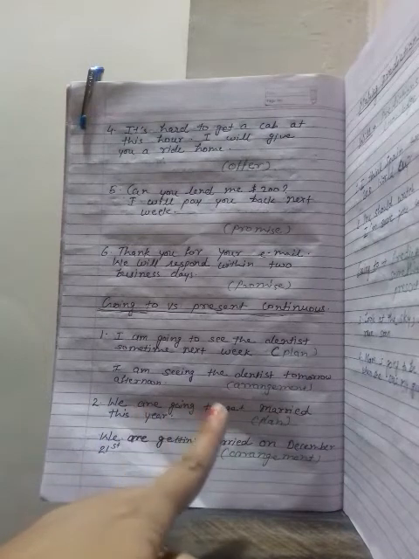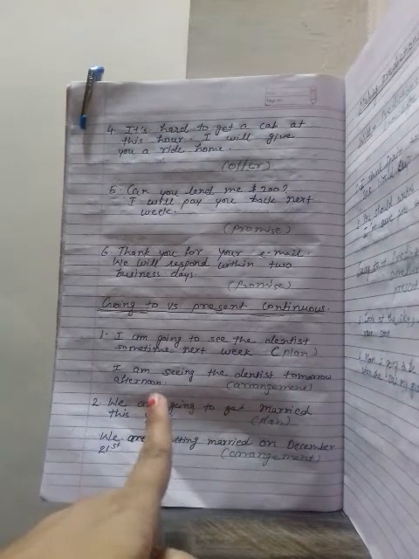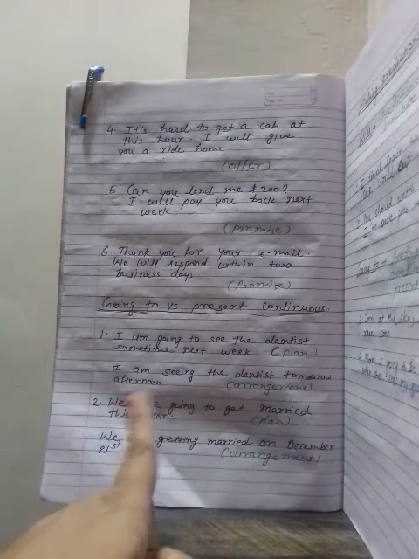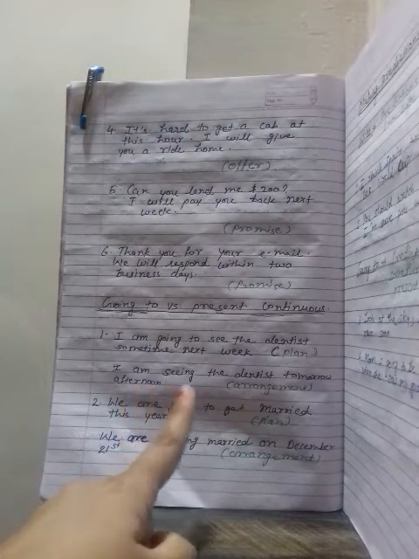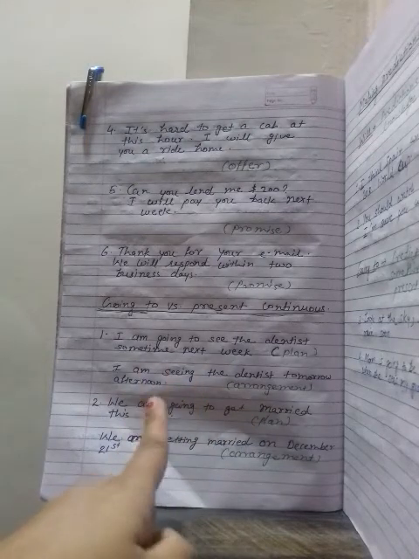But if I say, I am seeing the dentist tomorrow afternoon, you can see I have also written this as an arrangement example, where I am using the present continuous. I am seeing the dentist tomorrow afternoon. You can see in the future tense I am using the present continuous.